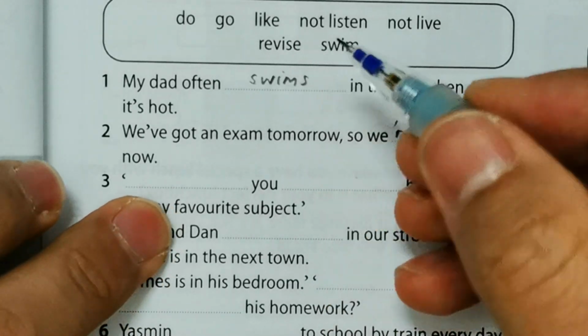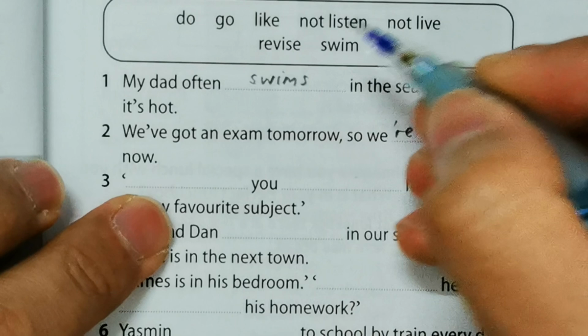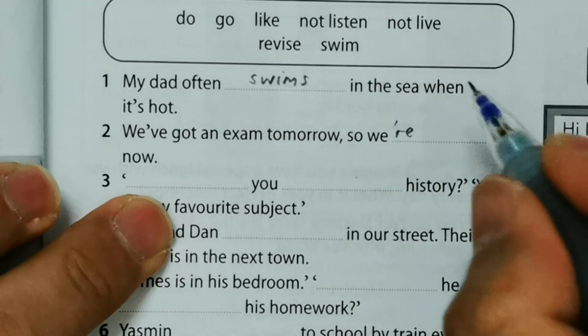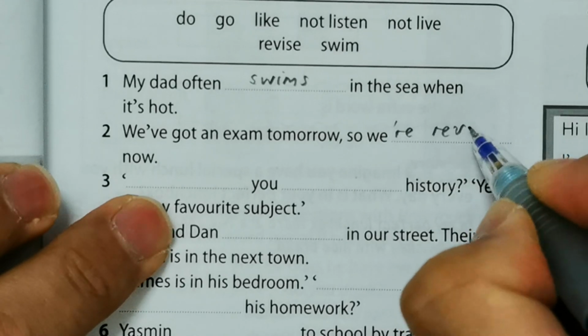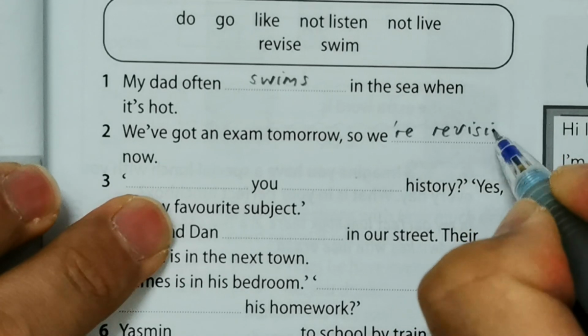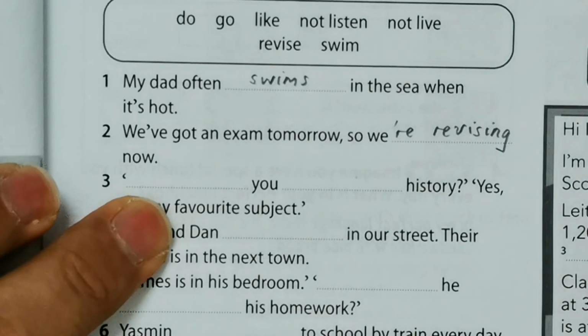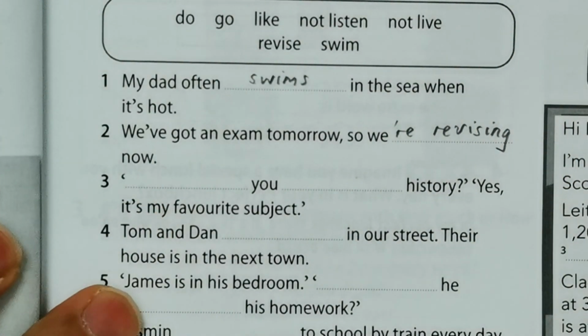Remember to leave out this e here, so change to ing. So revising, for this present participle form. So we've got an exam tomorrow. So we're revising now.